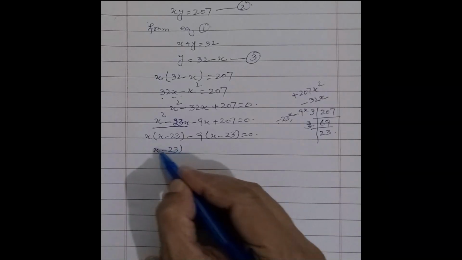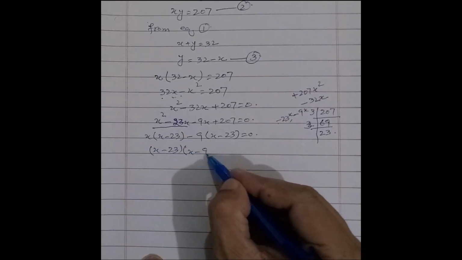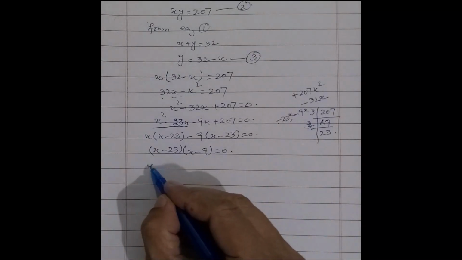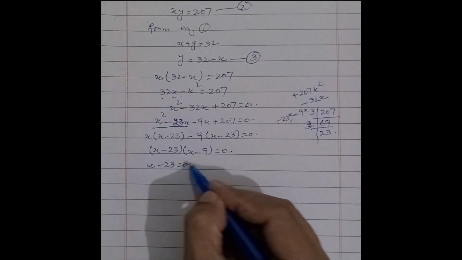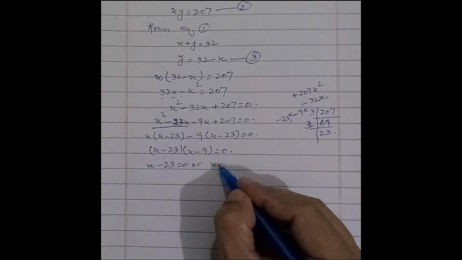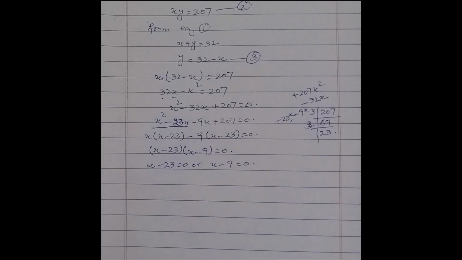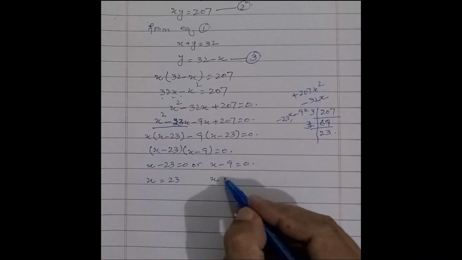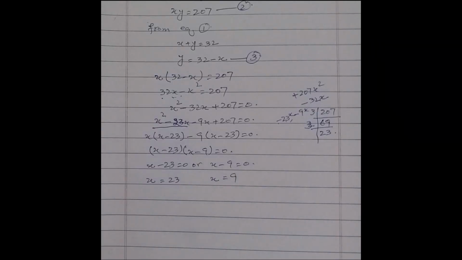So (x minus 23)(x minus 9) is equal to 0. And find the value of x. x minus 23 is equal to 0, or x minus 9 is equal to 0. The one value of x is 23, and the other value of x is 9.